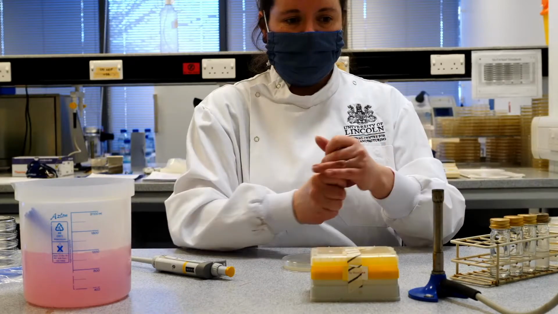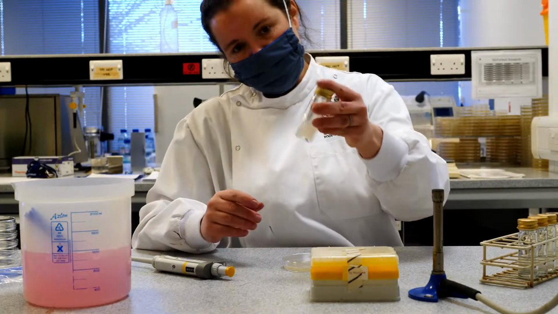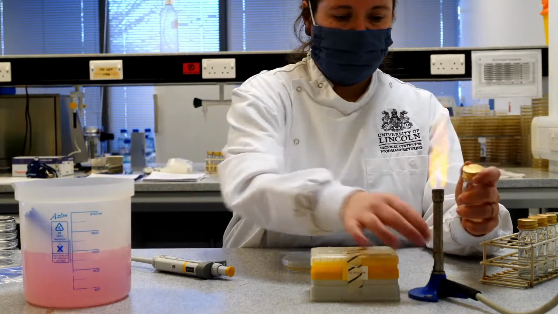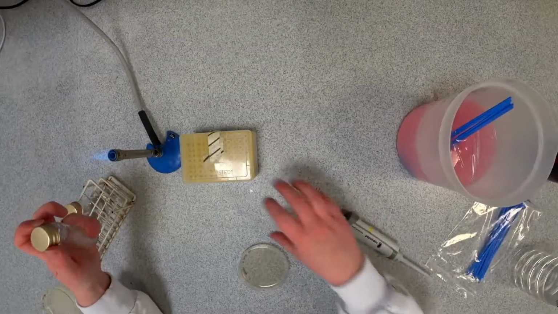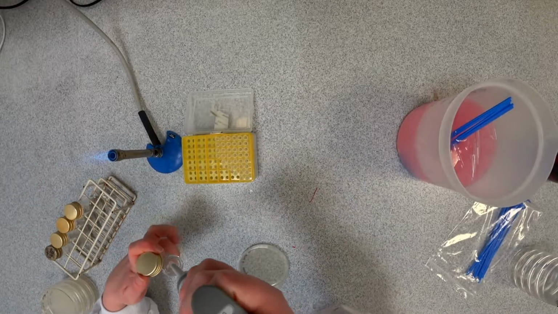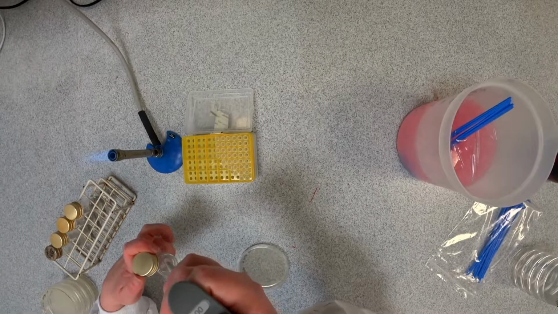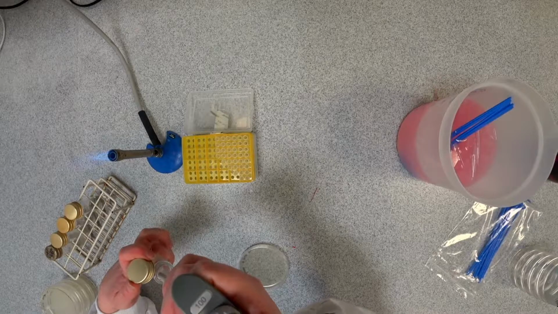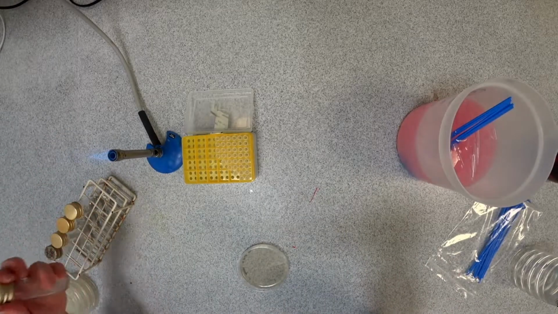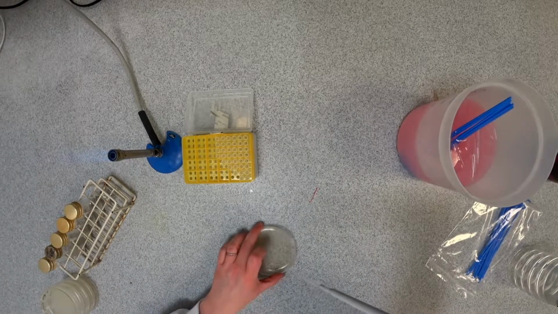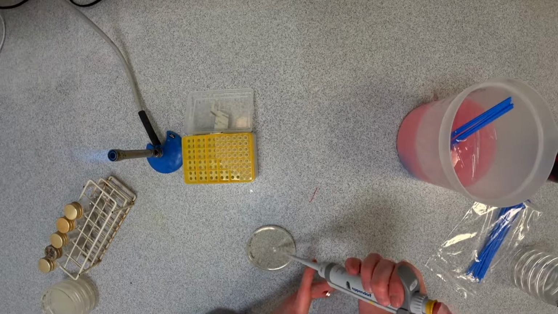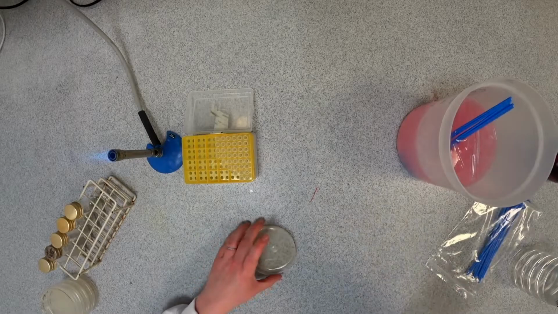So we'll start with 10 to the minus 1, take our sample again, just give it a quick mix. Flame the neck of the bottle, withdraw 100 microlitres. It's always a bit tricky on this one because of bits of meat. Flame the neck again and place it down. And then I'm going to dispense this liquid onto the surface of the agar, nice and gently.